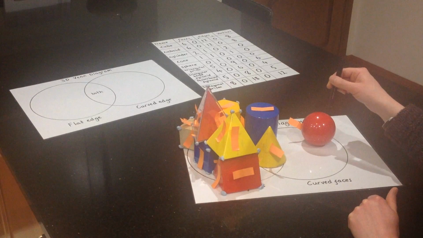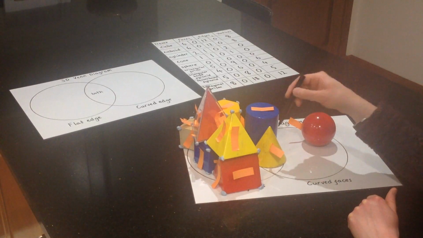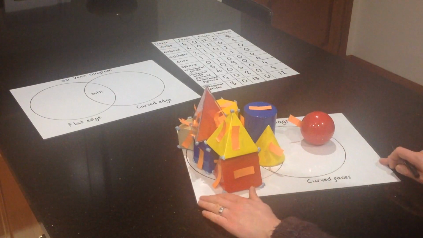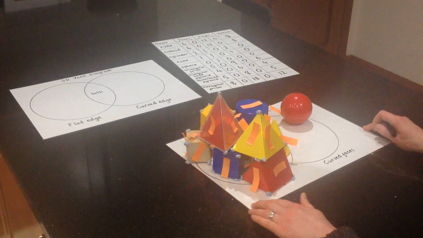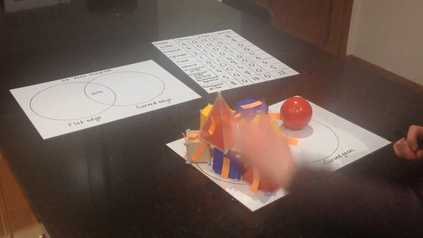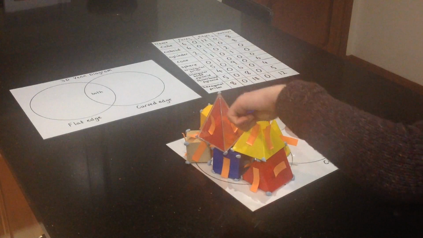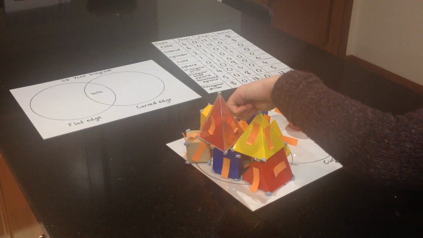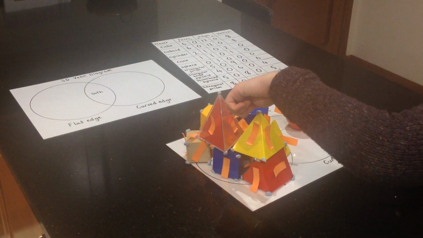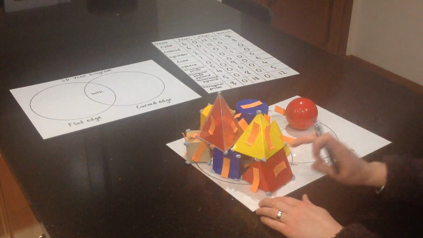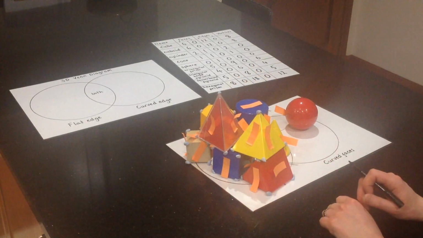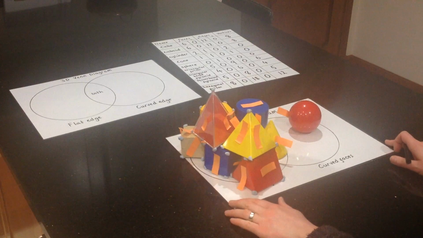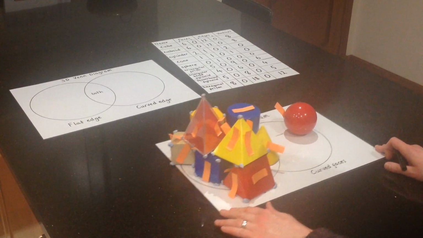One curved only, two curved and flat, the cylinder and the cone. And then we've got 1, 2, 3, 4, 5, 6 shapes: the hexagonal prism, the cube, the triangular based pyramid, cuboid, the square based pyramid, and the triangular prism, that are all with flat faces.